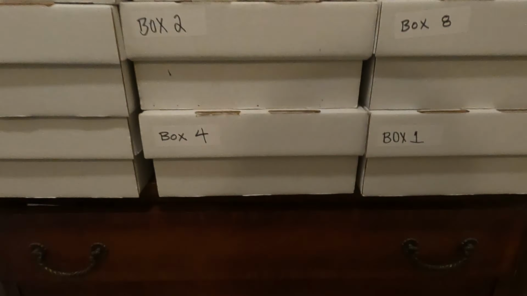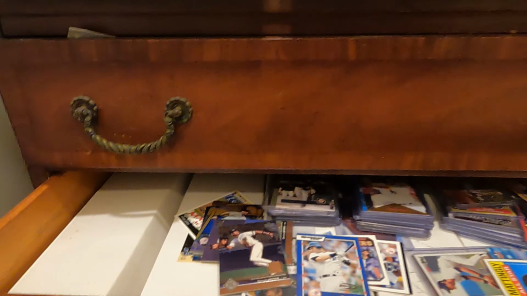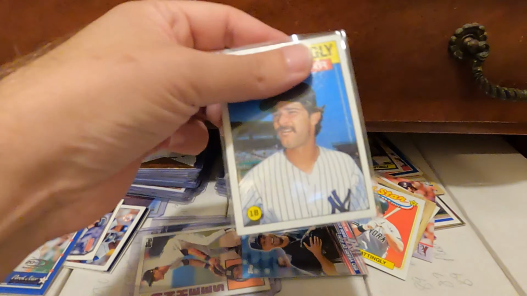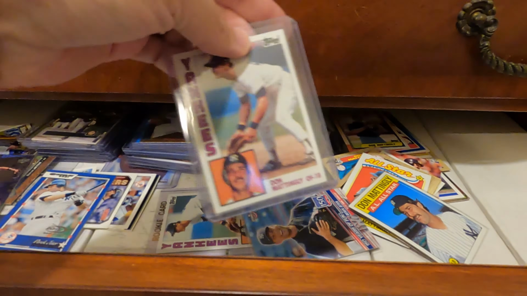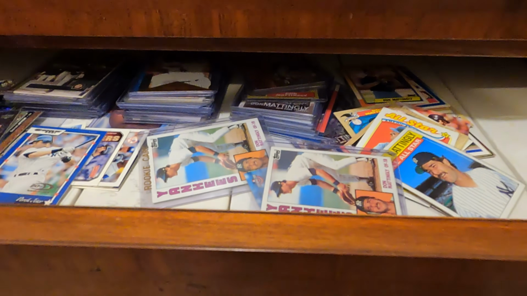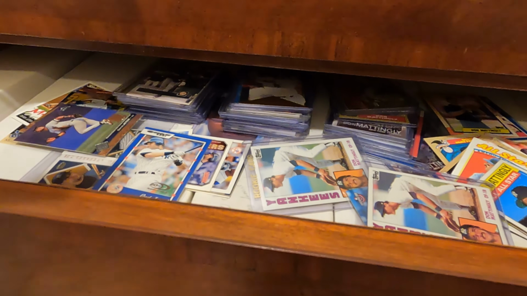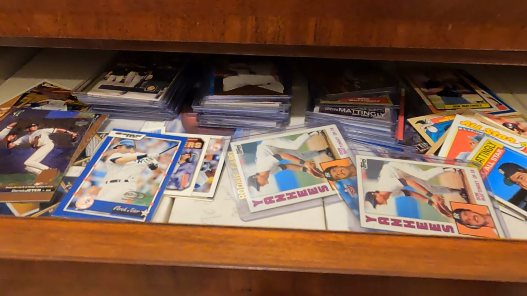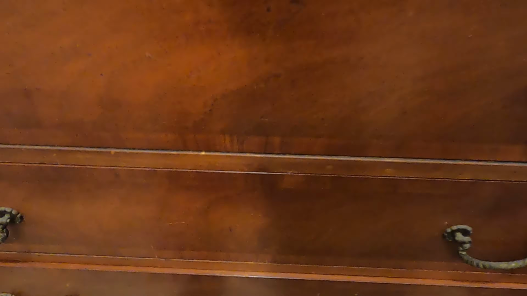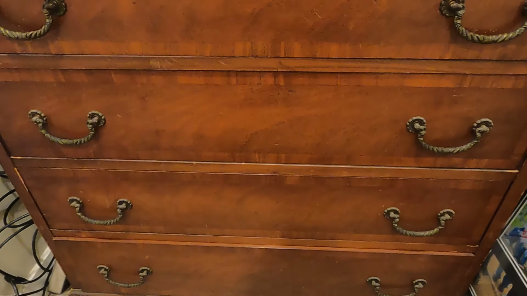Now, you may see this dresser and think, oh, that's got a bunch of inventory, right? Nope. That's all unlisted cards from my personal collection. And you can tell it's my personal collection because you've got things like Don Mattingly, Derek Jeter, my favorite players, my two players that I PC. All of this is not part of my inventory.